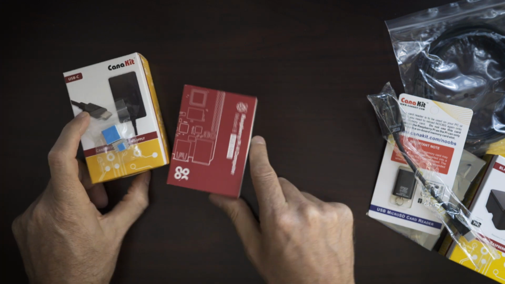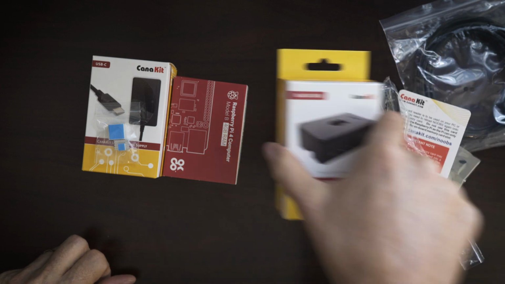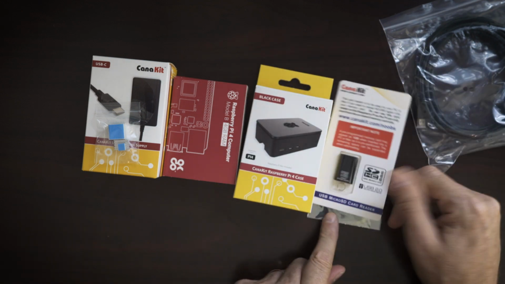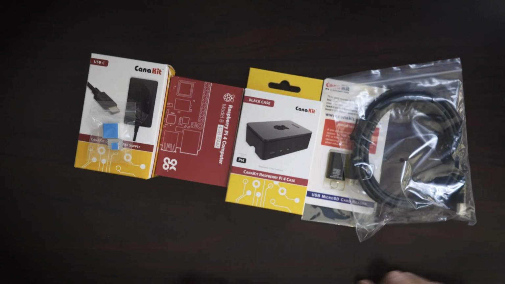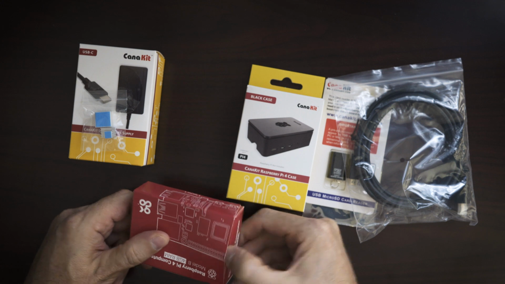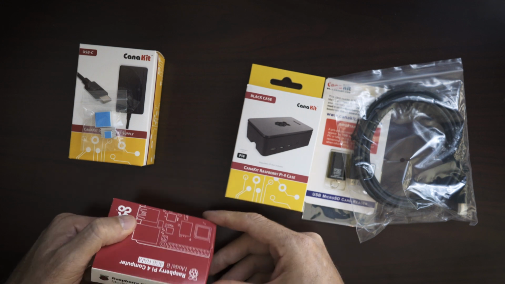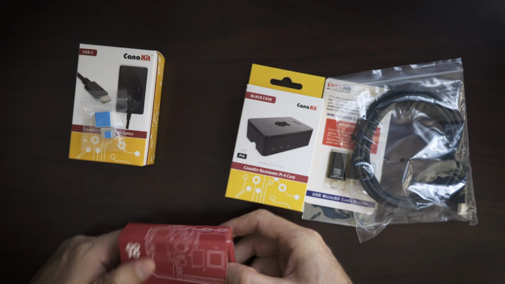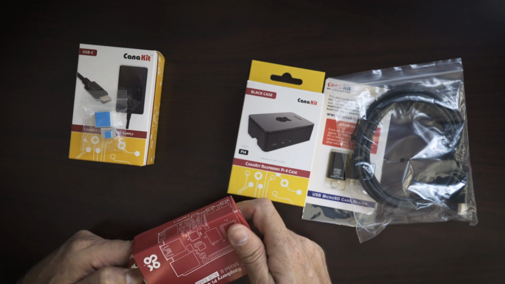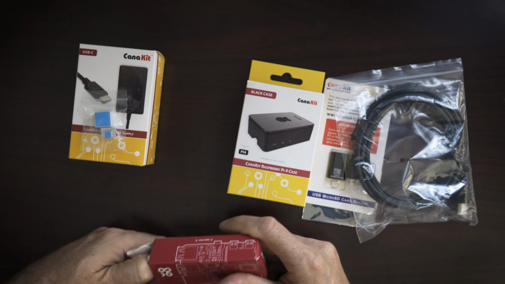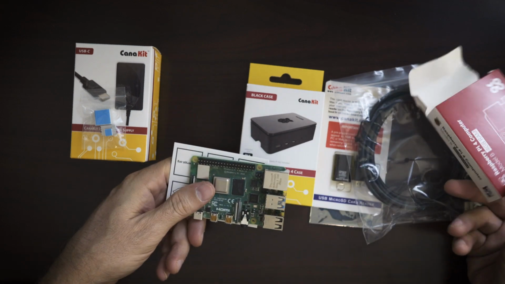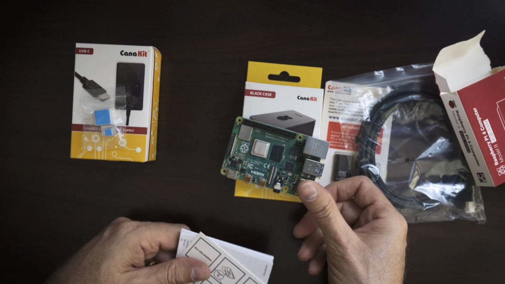We basically have the Raspberry Pi itself, the cable, the case, we've got the card, the reader, and we've got the HDMI cable. Really quickly show you what the Raspberry Pi looks like itself. This is Raspberry Pi 4 Model B, 4 gigs of RAM. There you go. It's a really simple little computer in a box.